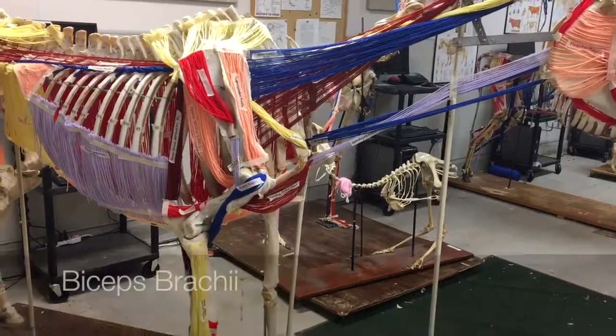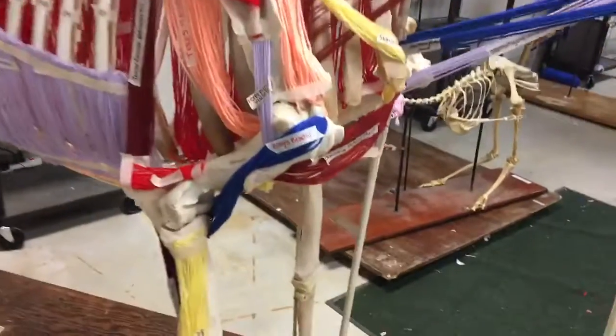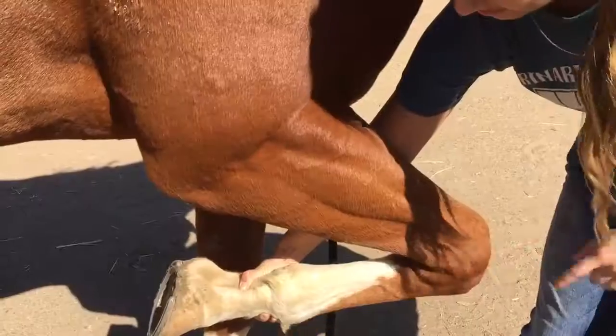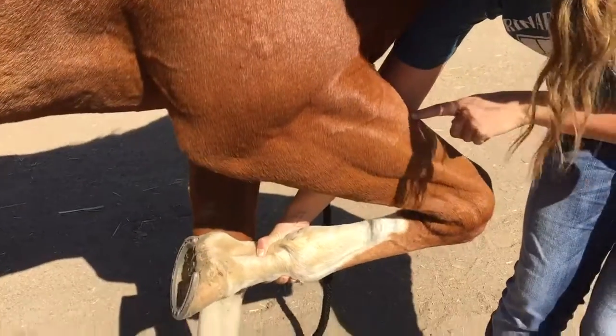Biceps brachii is a muscle that bridges the shoulder and elbow joints. It allows for the stabilization of the shoulder and extension of the shoulder, and it flexes the elbow.